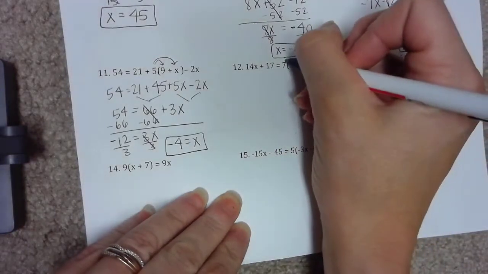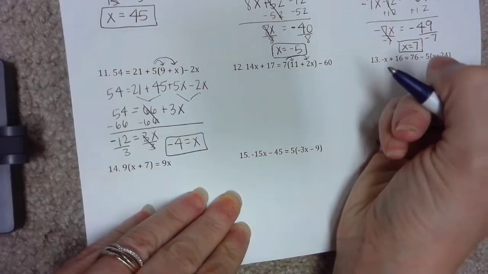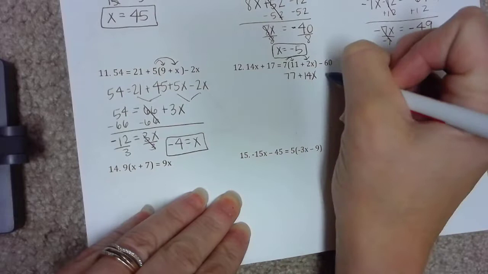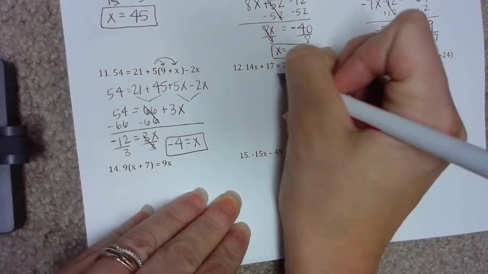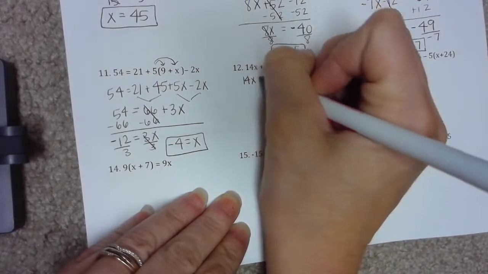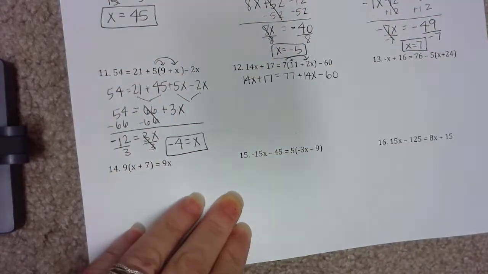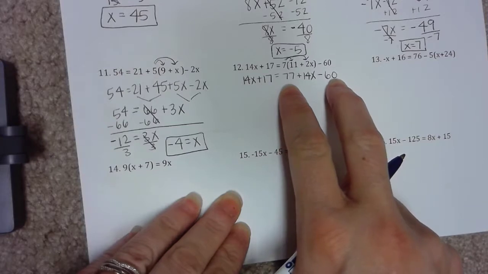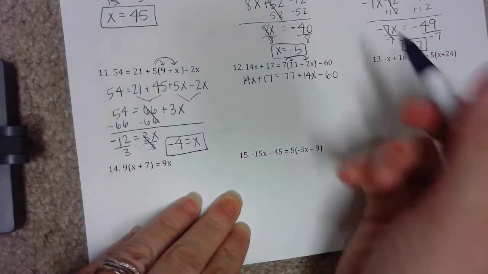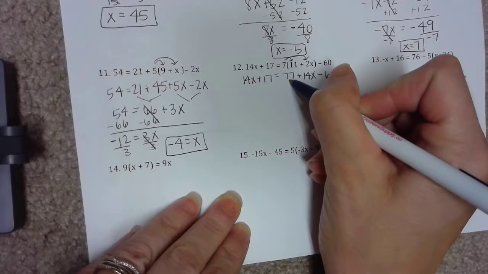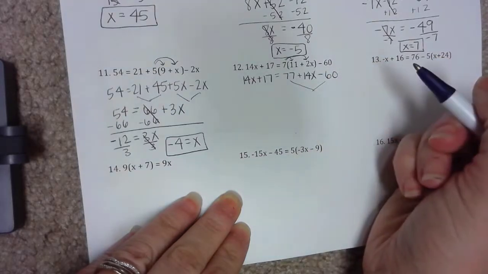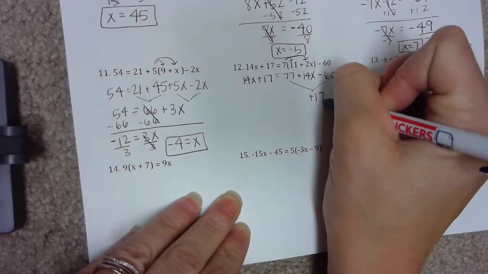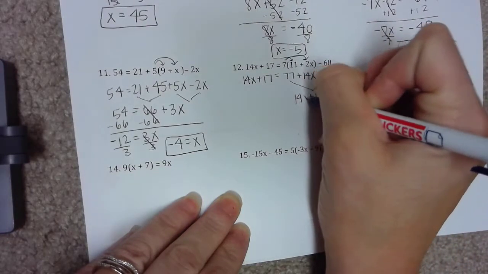first thing we need to do over here is distribute this 7 out. So I have 77 plus 14x. Bring down everything else. Now on this one we have variables on both sides. But before I start, what I want to do is combine these two. Before I start solving, always combine like terms. So 77 minus 60 is going to give us a positive 17. So I have plus 17.